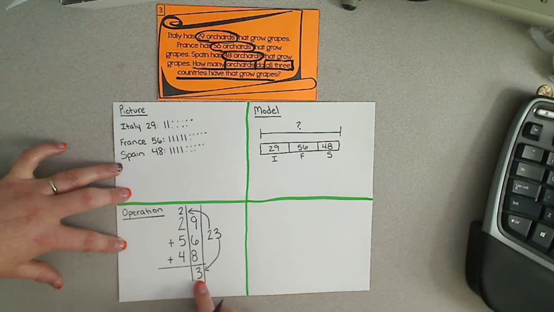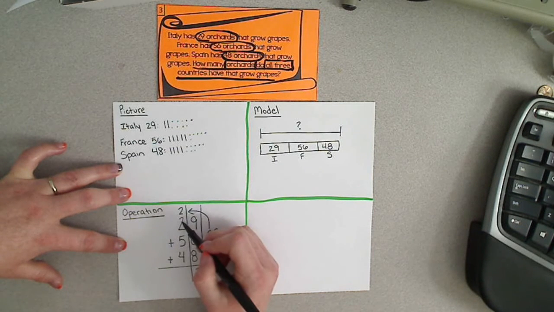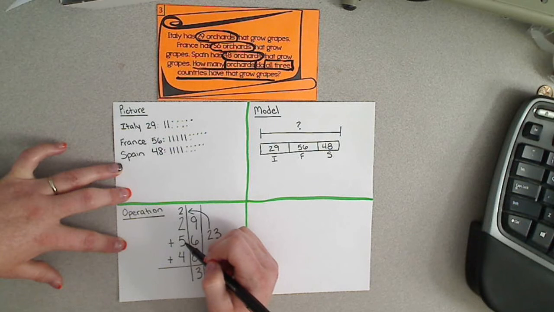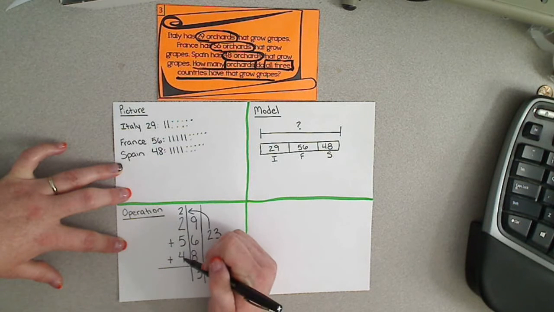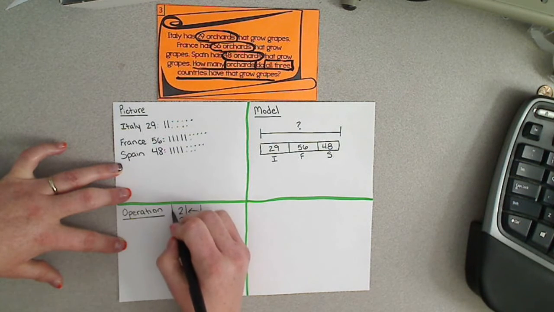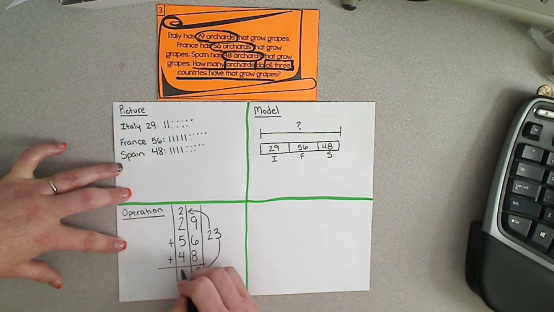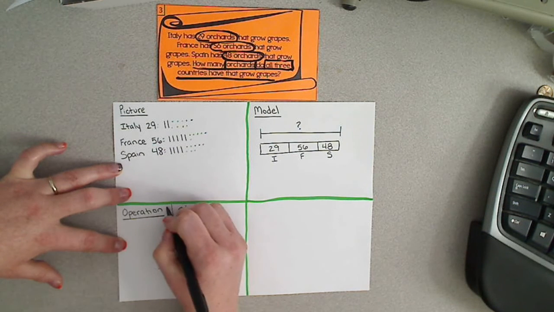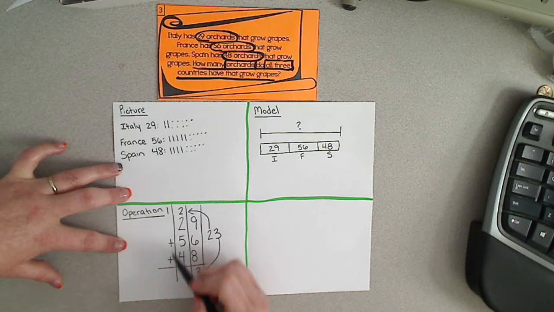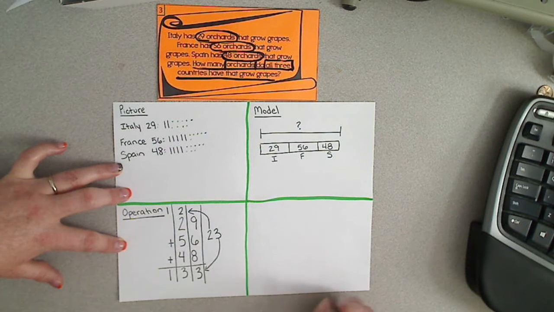So now we've finished with our ones place and we need to move on to our tens place. 2 plus 2 is 4, plus 5 is 9, plus 4 is 13. We've got to regroup again. We leave our ones, we carry our tens. 1 plus nothing is 1.